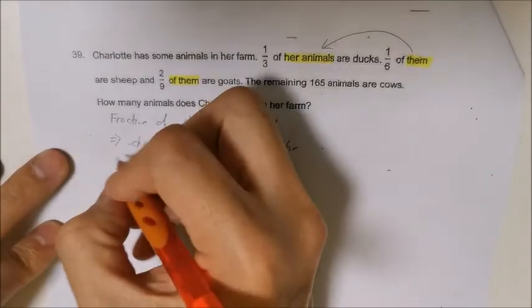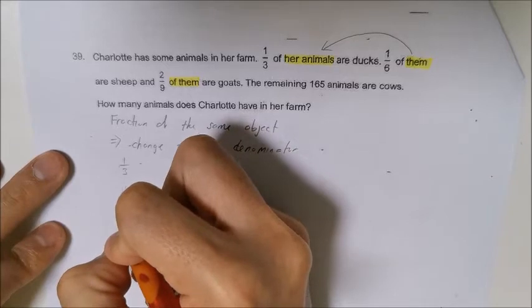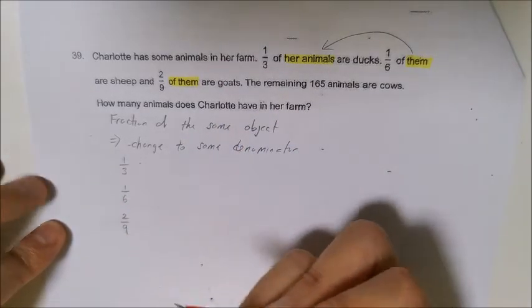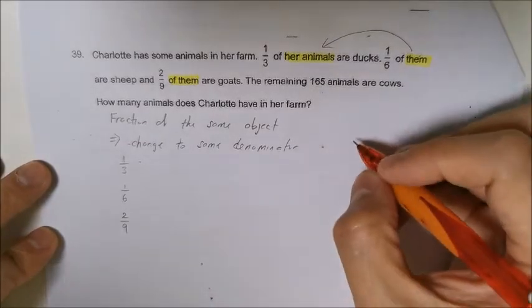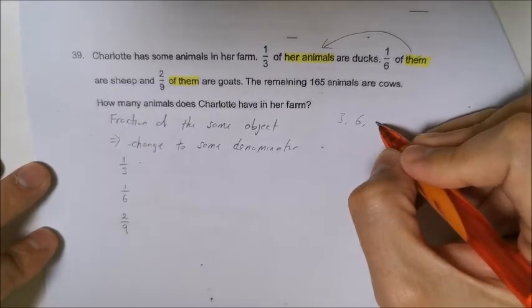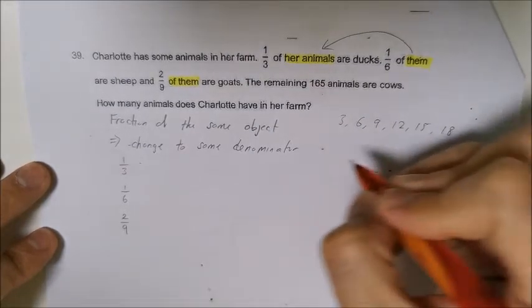So I have 1 over 3, I have 1 over 6, and I have 2 over 9. So guys, 3, 6, and 9, what is the same denominator? If you don't know, just list out the multiples. So 3, 6, 9, 12, 15, 18.